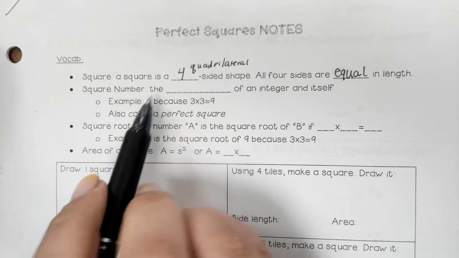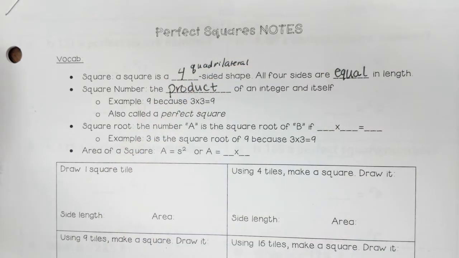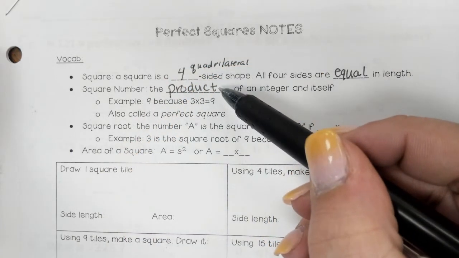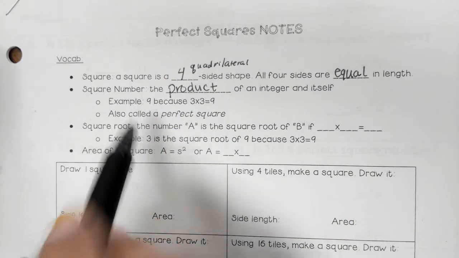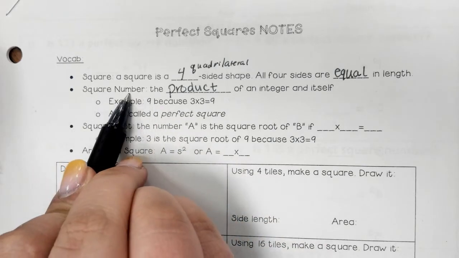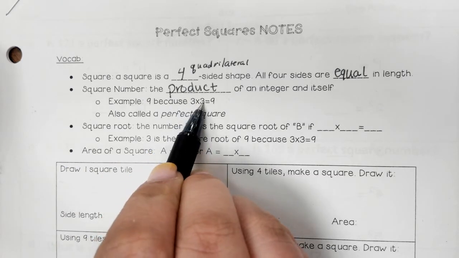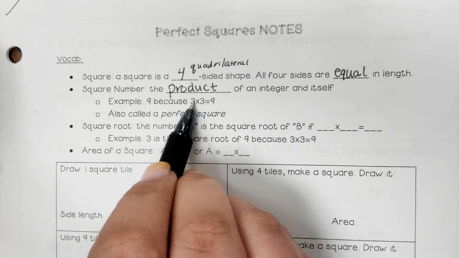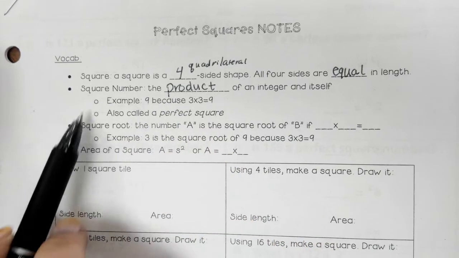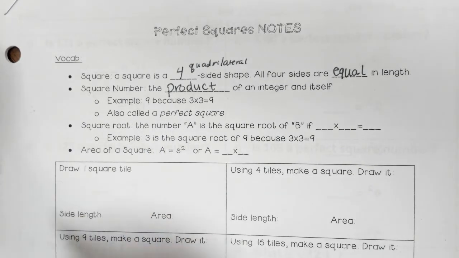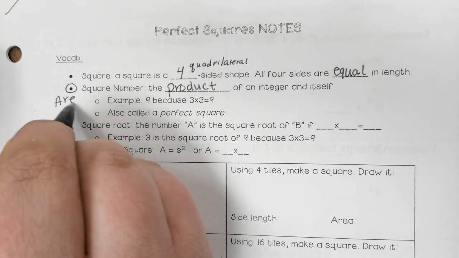A square number is the product of an integer in itself, and remember that a product is just the answer in a multiplication problem. So looking at this example, 9 is a square number because I'm taking an integer and multiplying it by itself. 3 times 3, a number times itself, is 9, which means 9 is a square number. Sometimes we call square numbers perfect squares. Square numbers or perfect squares represent the area in a square.